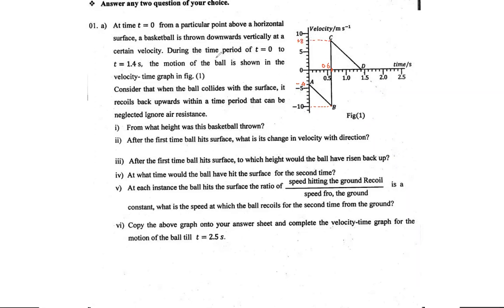You have to visualize this; then only it will be easy for you to do this question. During the time period of t equals 0 to t equals 1.4 seconds, that is this point, the motion of the ball is shown in the velocity time graph.